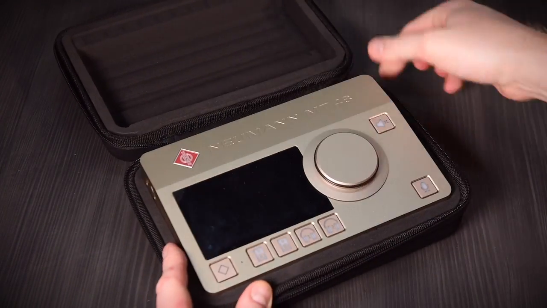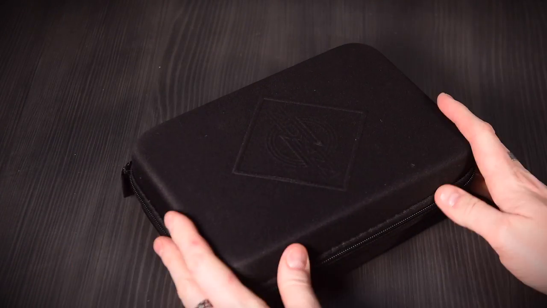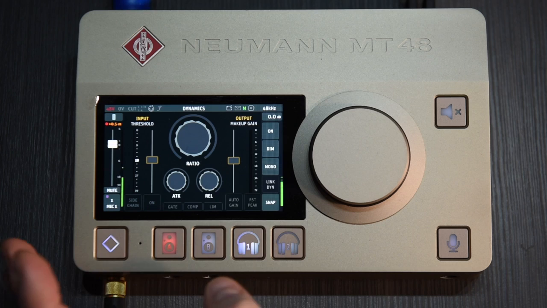The MT48 is supplied with a nice protective travel case and 2 USB-C cables. Be warned, no Apollo interface is supplied with the Thunderbolt cables.